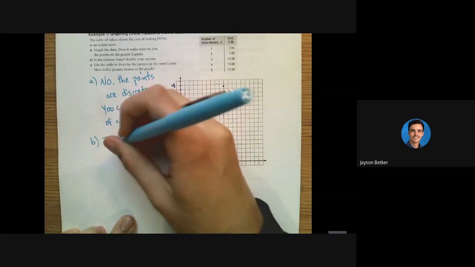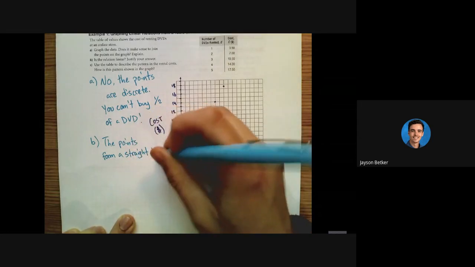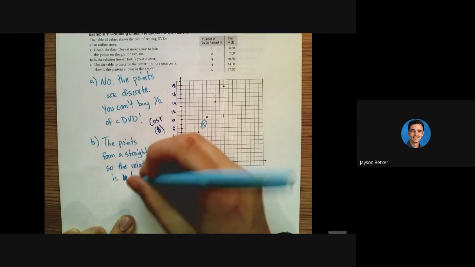Okay. B. Is the relation linear? Yes. The points lie in a straight line. So the relation is linear. The points form a straight line. So the relation is, oh, that's not how you spell that, linear.